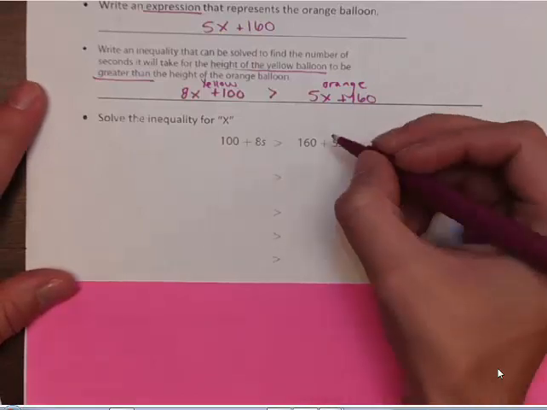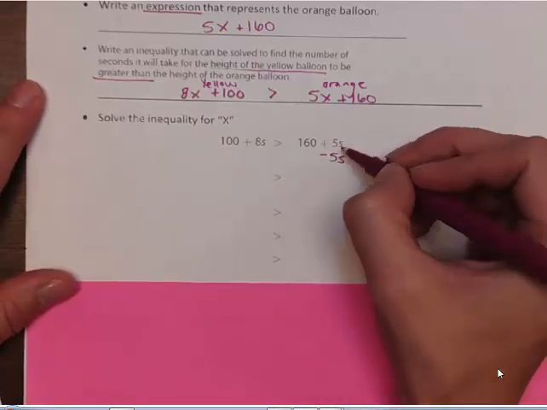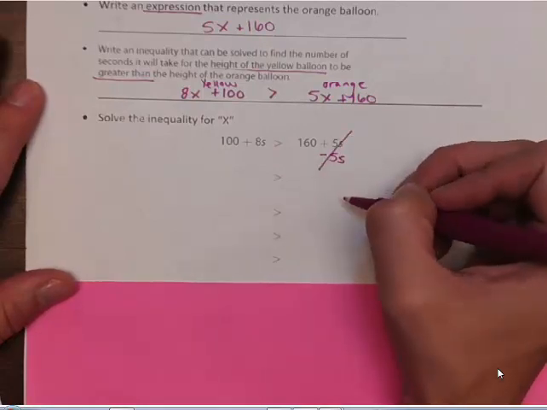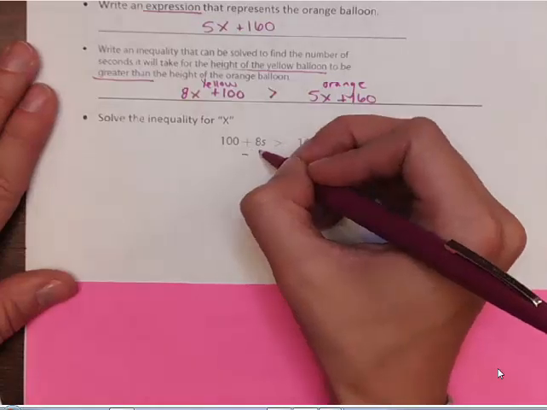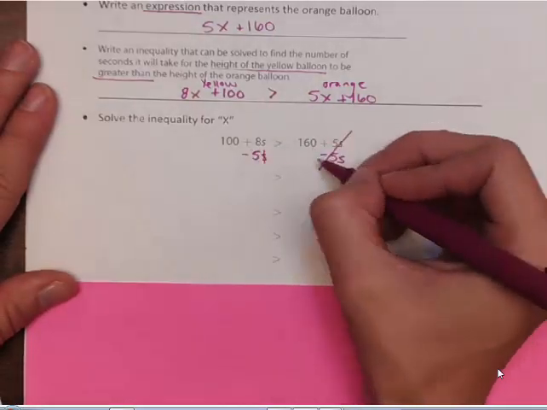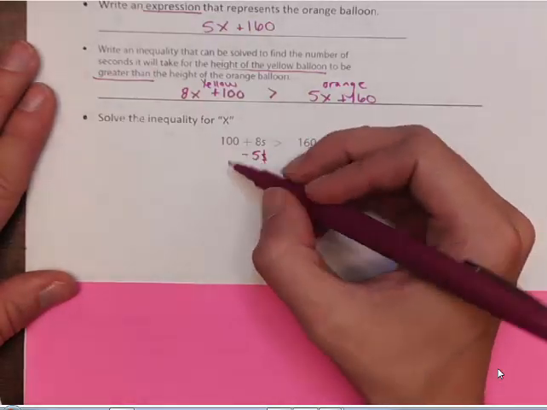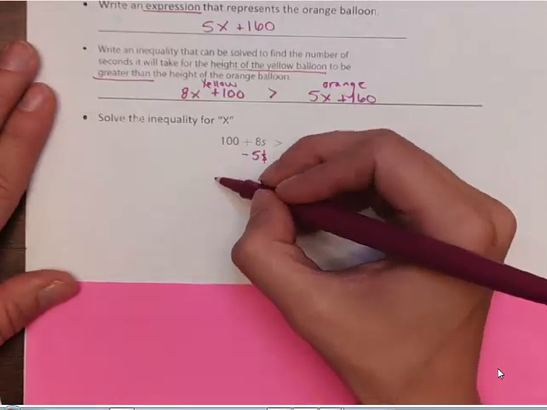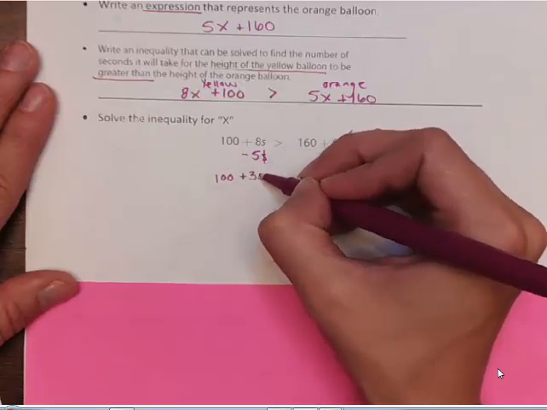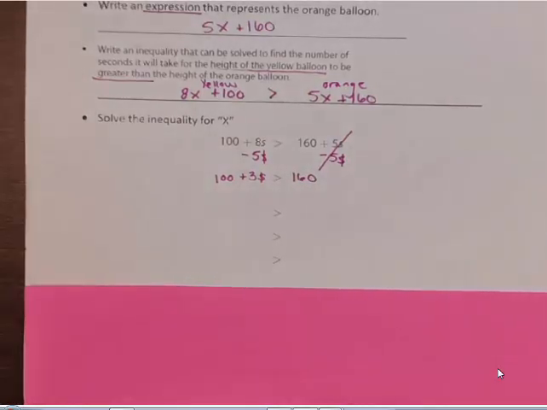So I'm going to subtract 5s. If I subtract 5s on the right side, that cancels out to 0. There's my 0 pair. But I have to do the same thing on the left side of my inequality. I'm going to make money signs for s's because that's going to confuse me if I don't. So now on the left side of my greater than symbol, I have 100 plus 3s is greater than 160. So I moved all my s's to one side.